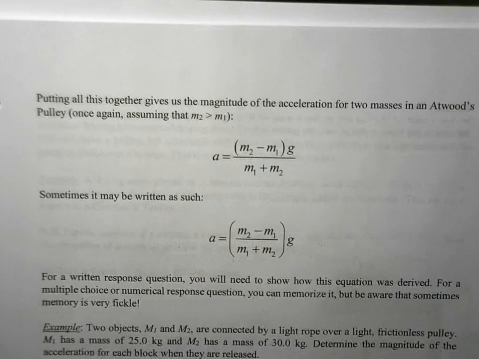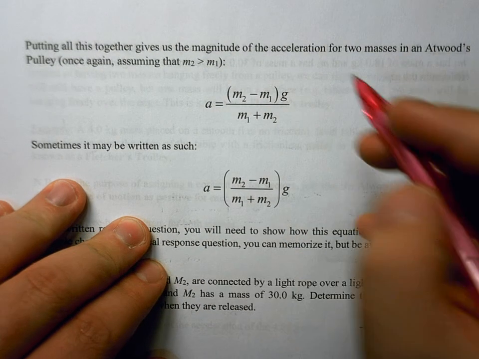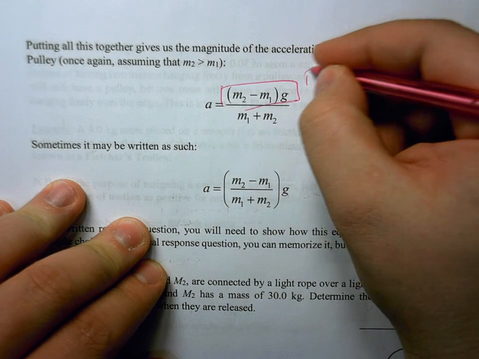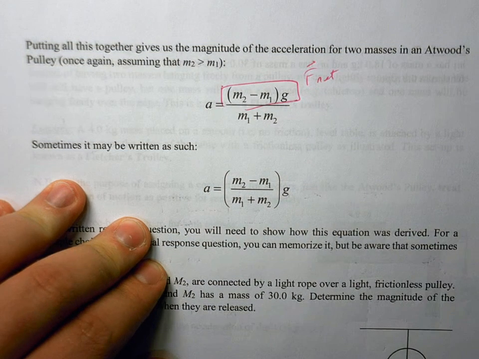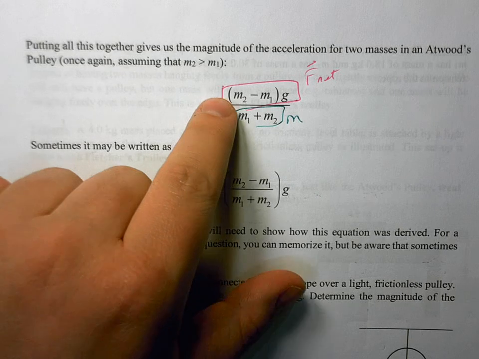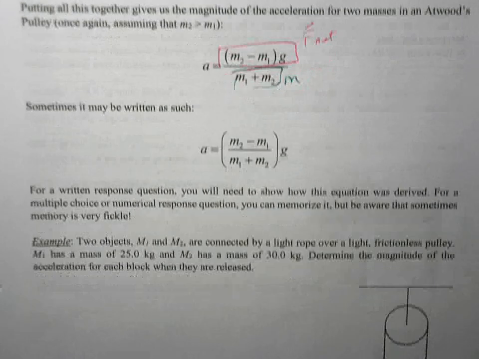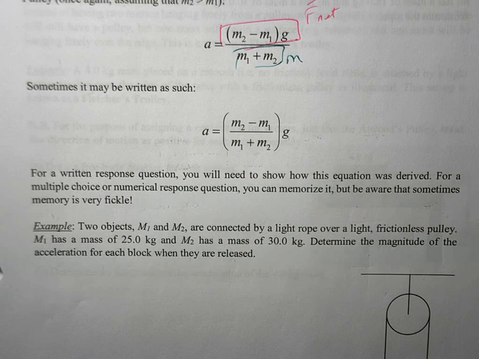So what we can do, we can put this all together. We can say that the acceleration is equal to, here's my net force piece here, here's my total mass piece down here. So we have this difference in mass times the acceleration due to gravity divided by the total mass. Or you may see it written like this: a equals m2 minus m1 divided by m1 plus m2, multiplied by your acceleration due to gravity.